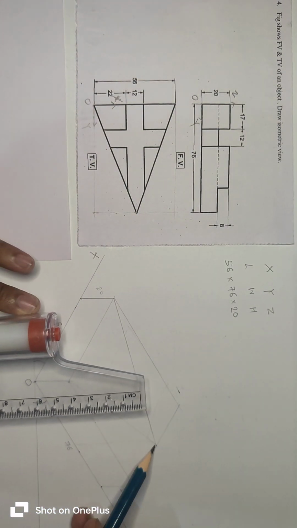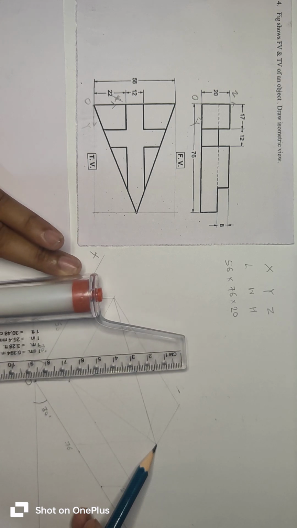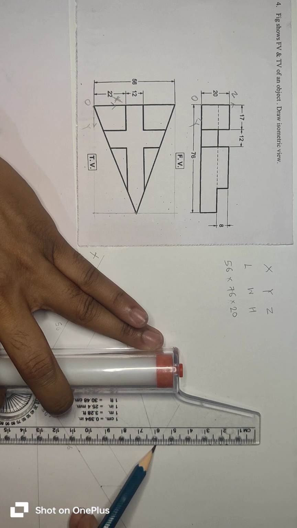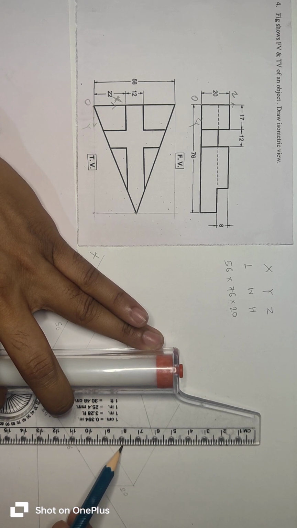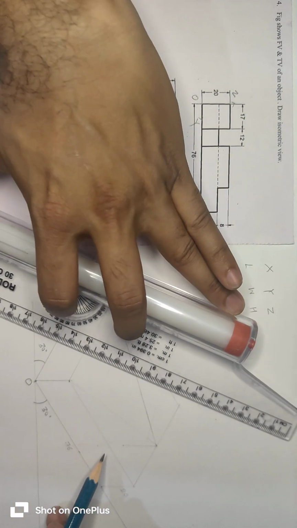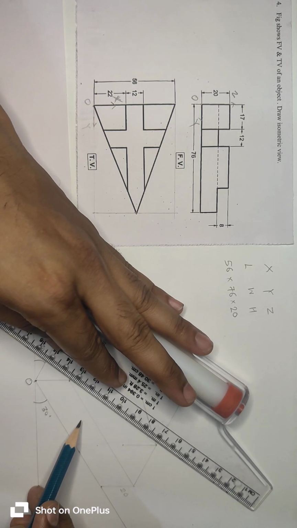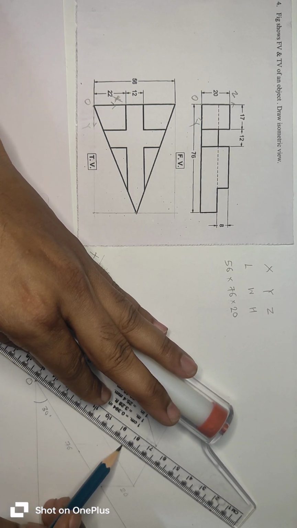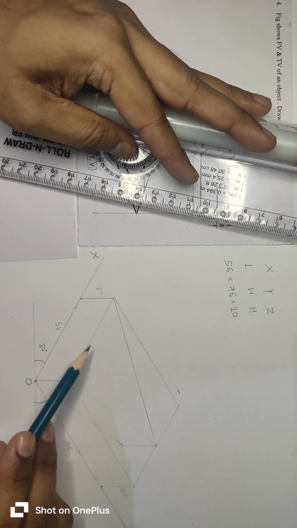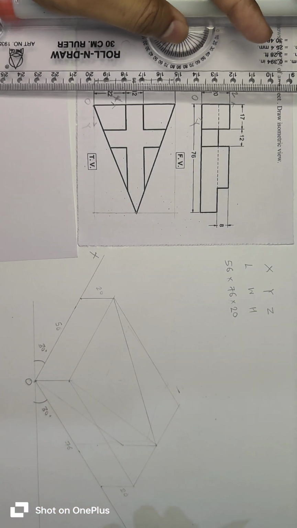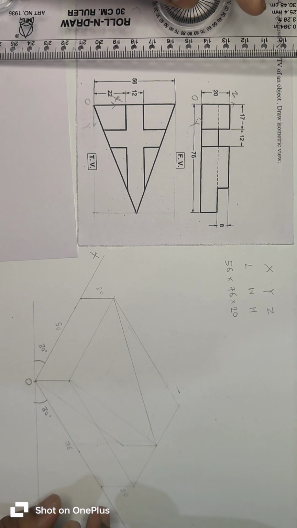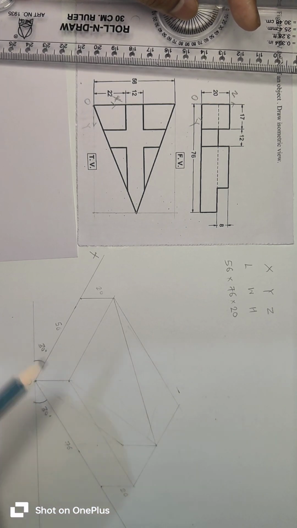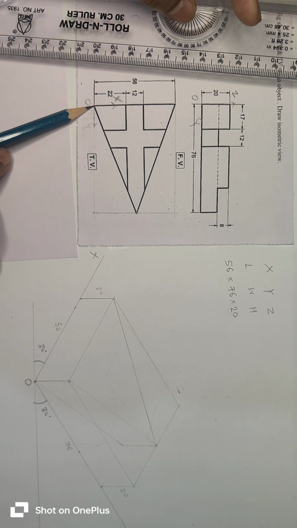Now from the upper surface, at this point, the depth is 20. So parallel to the z axis we will take a point below this point at 20 mm and draw a line parallel to this side of the triangle, from this point to this point. So this triangular box is our actual required box.